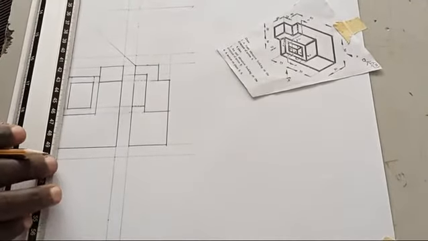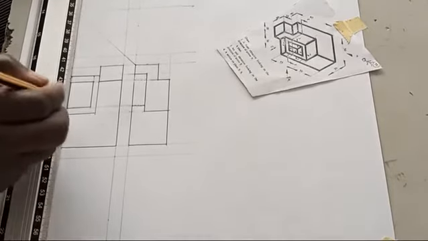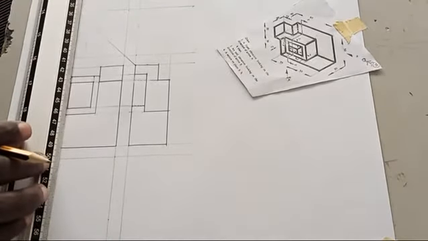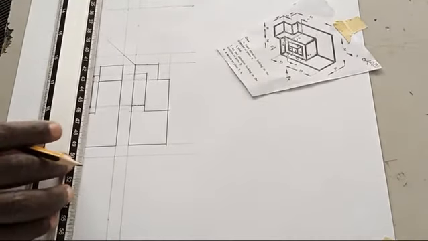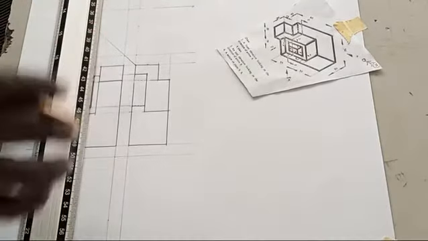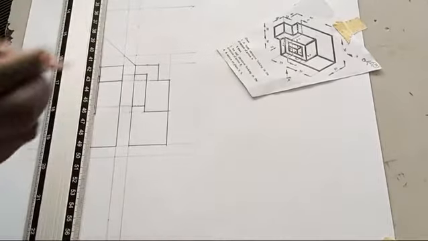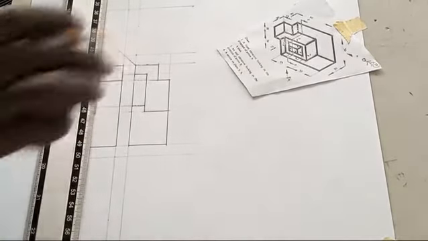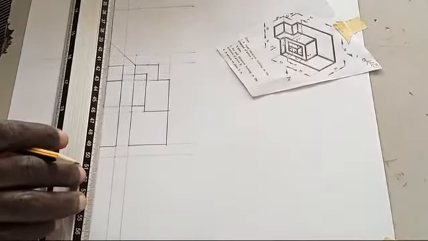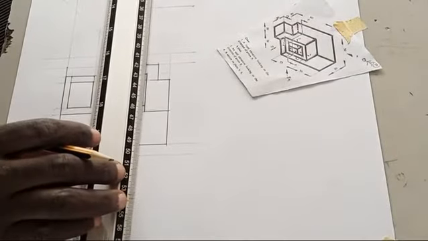This, this, this, and that. So similarly, go to the top here and transfer the horizontal lines.